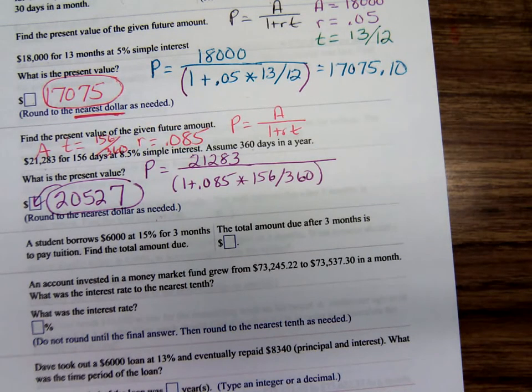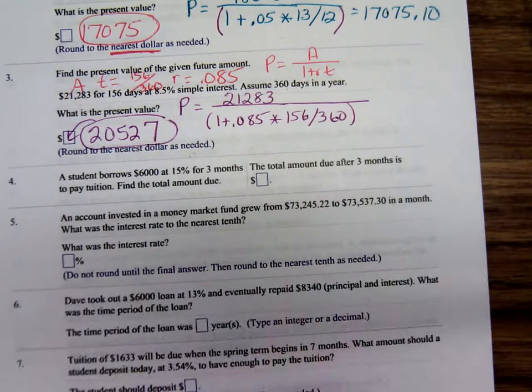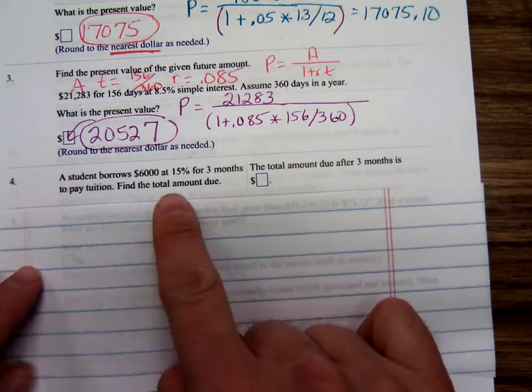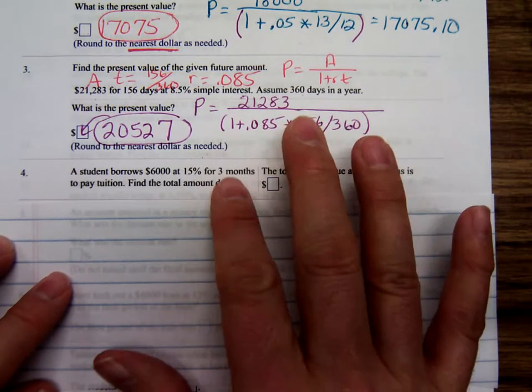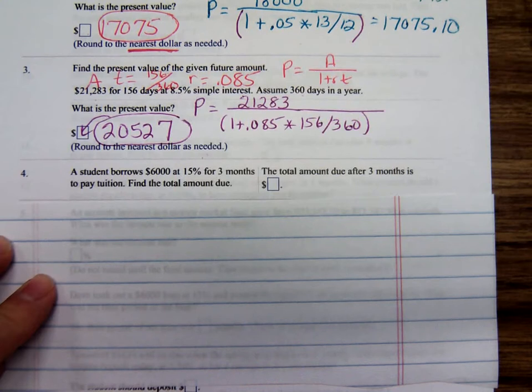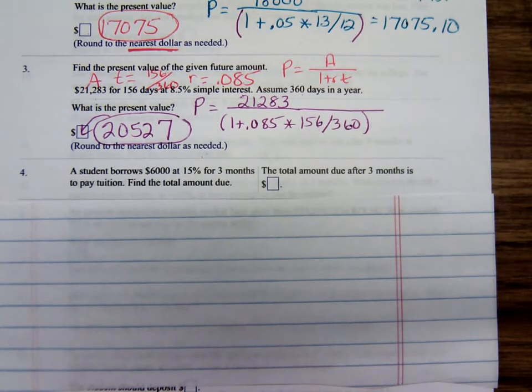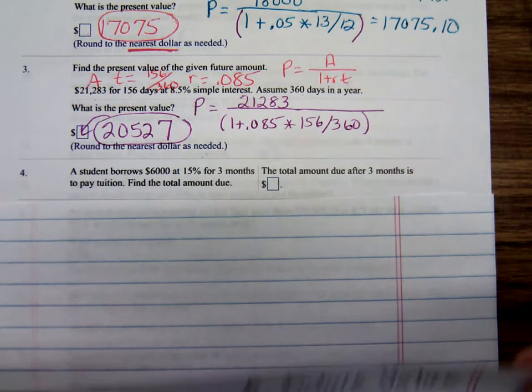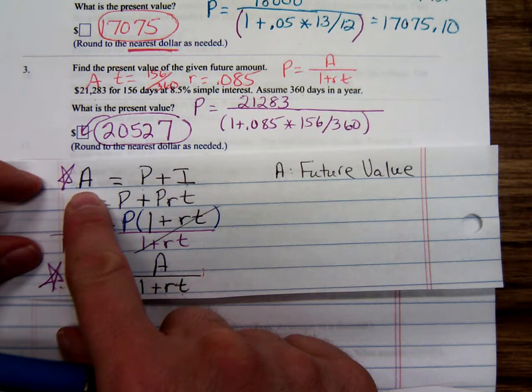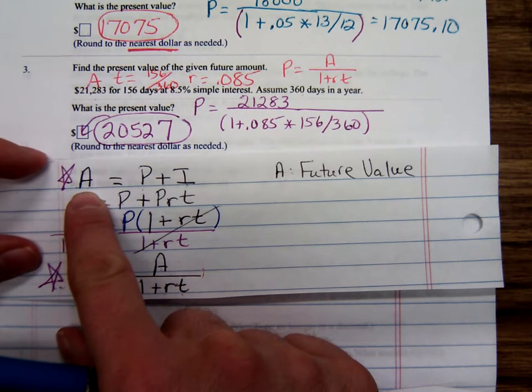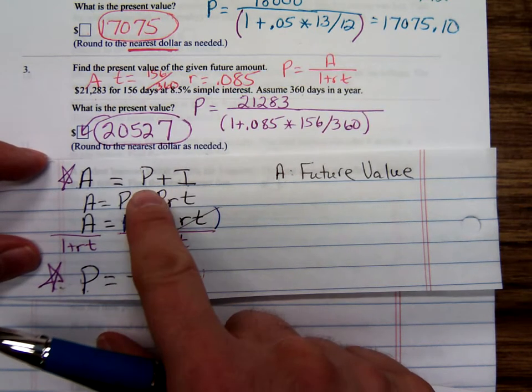Problem 4 says a student borrows $6,000 at 15% for 3 months. Find the total amount due. So this person's just borrowed $6,000 at a really high interest rate for just a short period. Then in 3 months' time, he's paying it all back, the $6,000 plus the interest. So this is going to be a problem where we do more than just calculate the interest. We've got to find the future amount. How much must be paid back in the future?